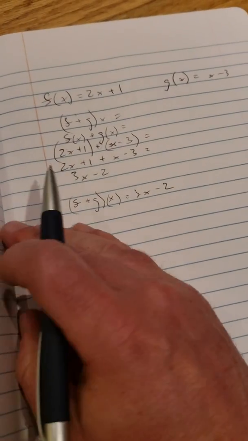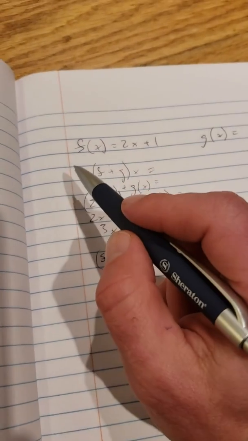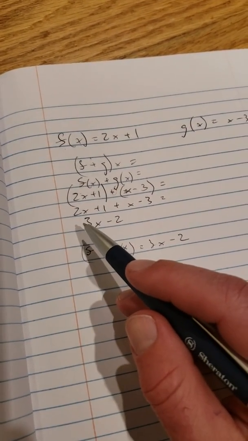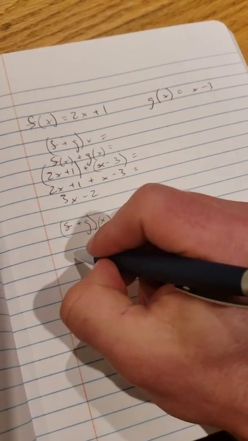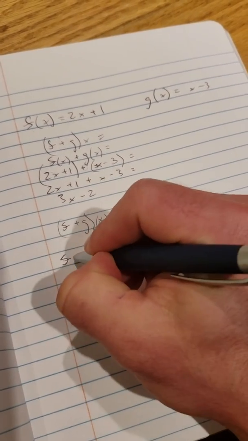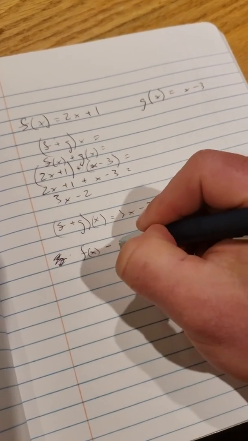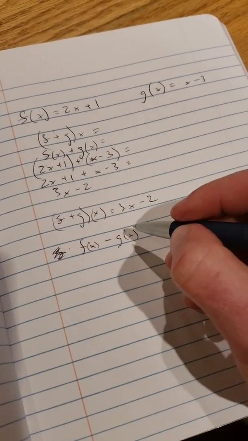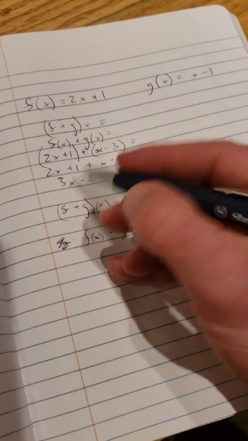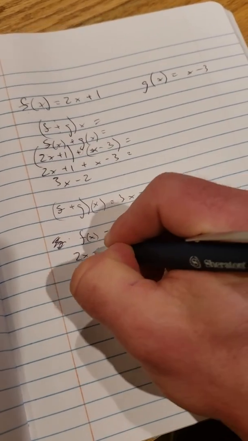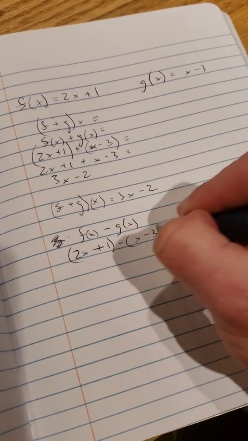Okay? If there was a number in place of that x right there, we'll hit one of those in just a second. I don't want to leave you guys hanging like that. Let's see here, what else? Okay, so this time now we have f of x minus g of x, okay? And again, we would just see a minus sign right there instead of a plus sign. So same deal, 2x plus 1 minus x minus 3.